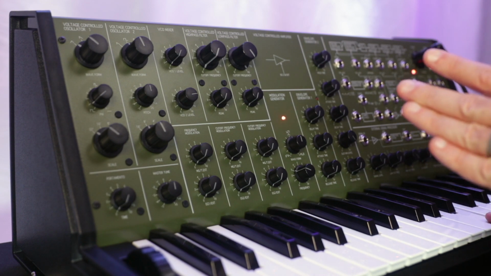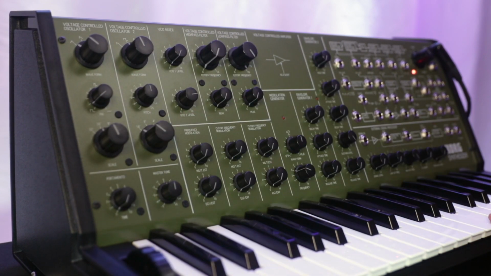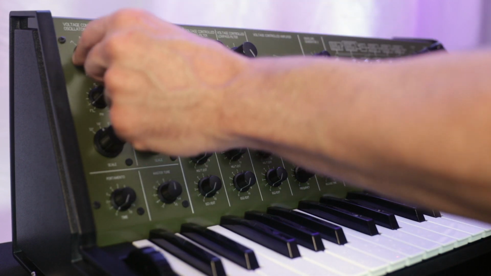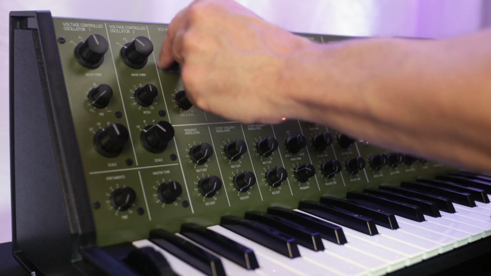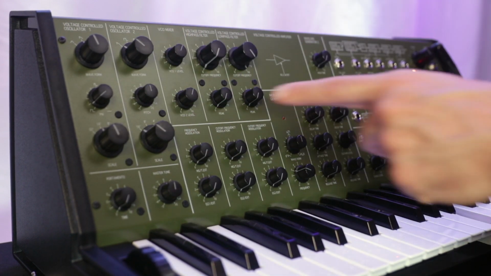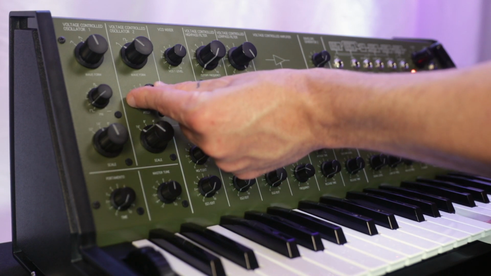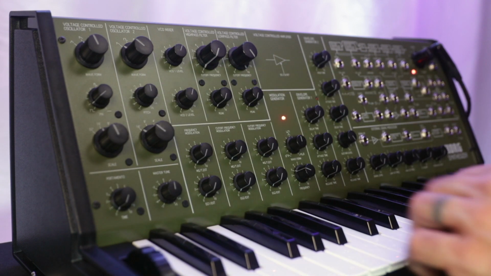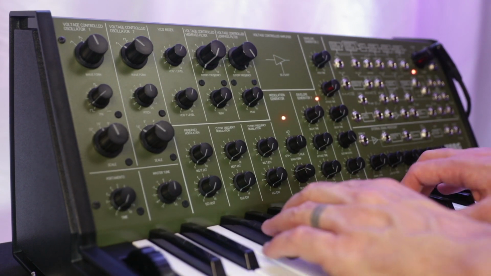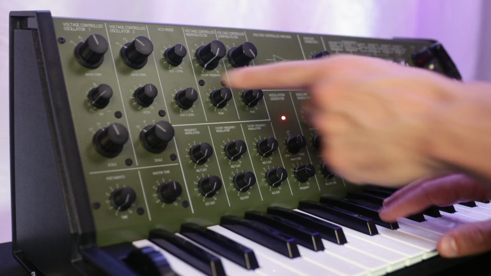So the pitch is great if you want to do something like set both oscillators to 16 foot, put them both on saw, we'll put them both at the exact same level, and the pitch can determine how in or out of tune they are. Or you can use it to set different intervals.